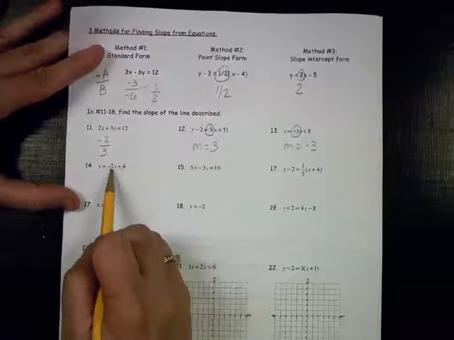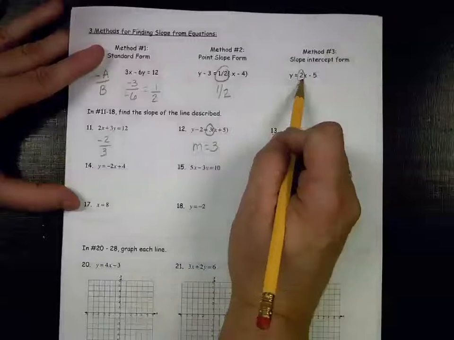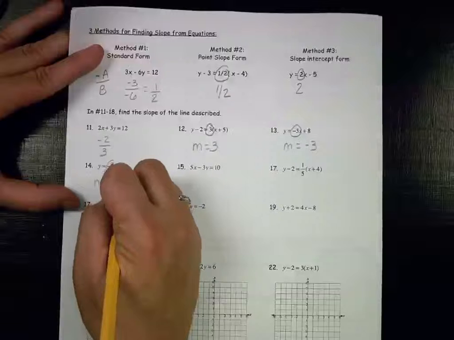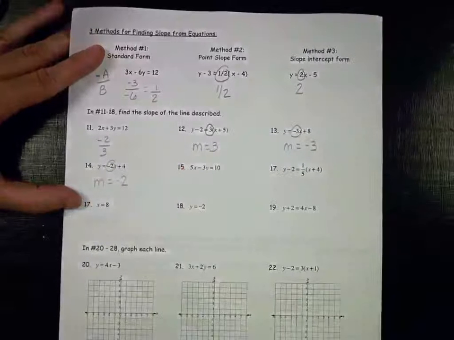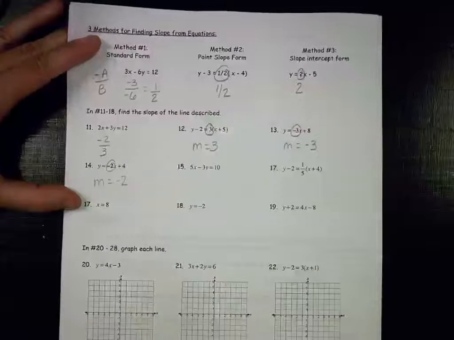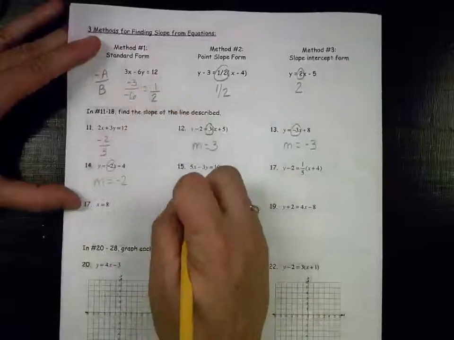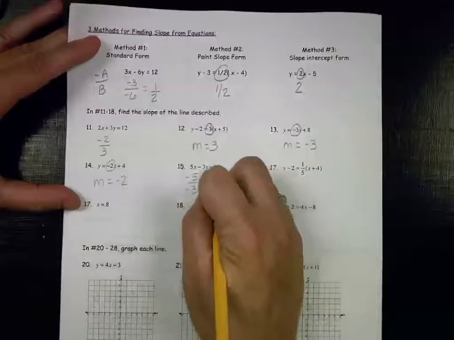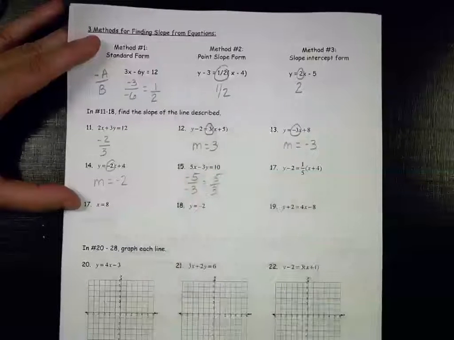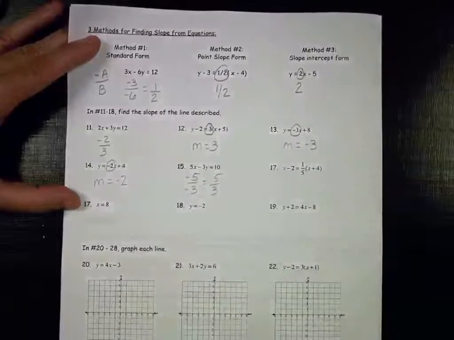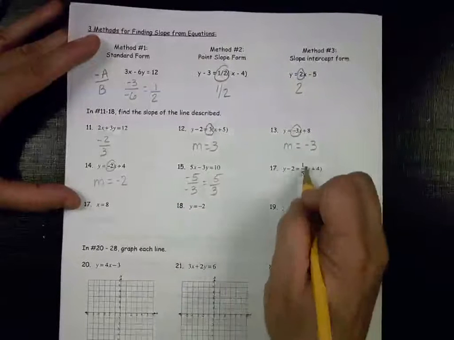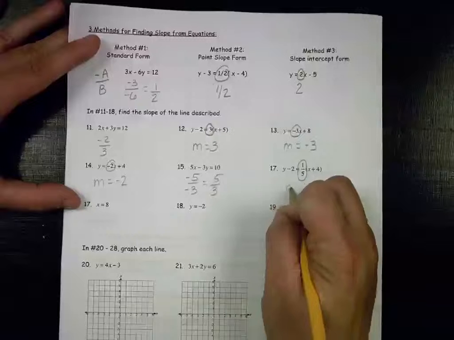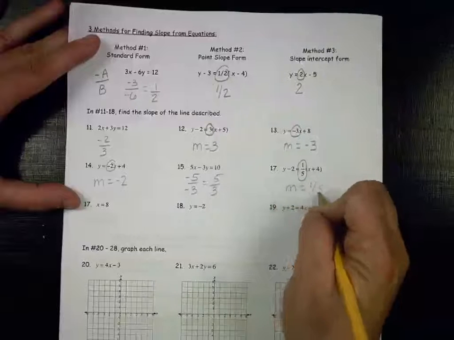14 is in slope intercept form, just like this one, so our slope is negative 2. Number 15 is in standard form, so we will do negative 5 over negative 3, so the slope will be 5/3. 17 is point slope form, so our slope is 1/5.